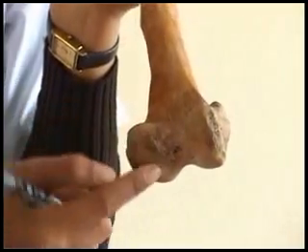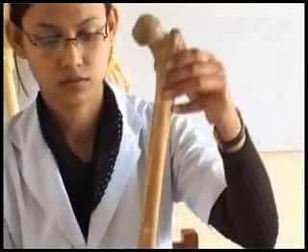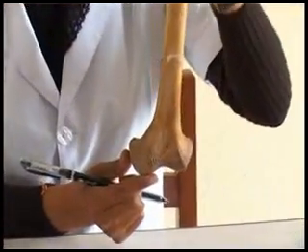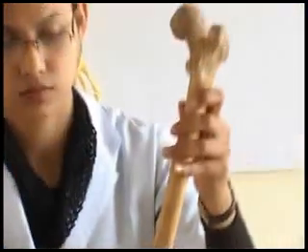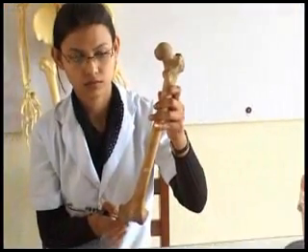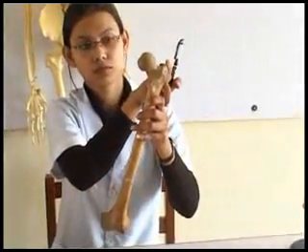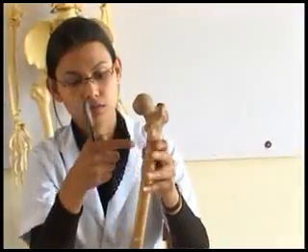The side identification. Head is above and larger, lower end is below. The lower end is medial compared to the upper end. The bone is placed obliquely. The greater trochanter is laterally placed in the upper part. Convex surface of the shaft is anteriorly placed.